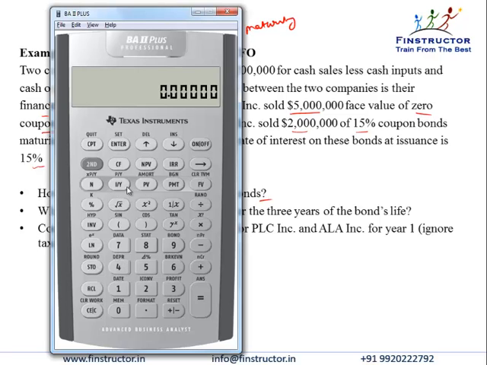So the price at issuance can be calculated using the TVM sheet. It's a 3-year bond. The interest rate at issuance is given to be 15%. The PV needs to be calculated. There is no coupon payment during the life of the bond, as it's a zero coupon bond, and a face value of $5 million. So we can compute PV.